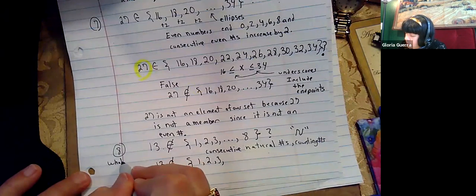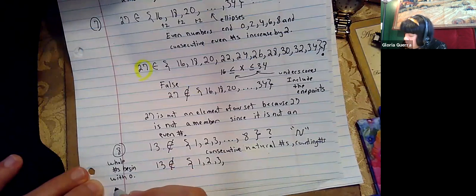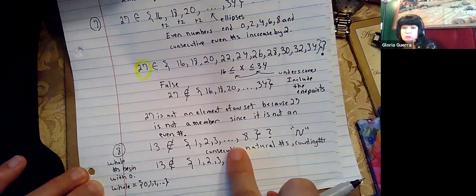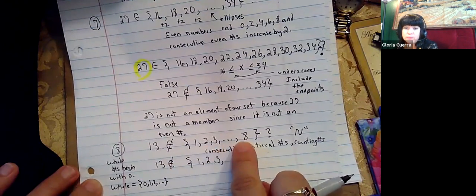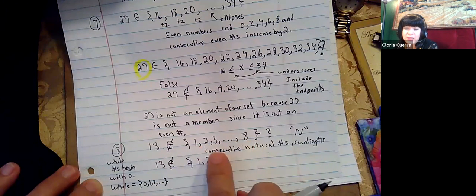Whole numbers start with 0, 1, 2, dot, dot, dot. So you don't want to describe these as whole numbers. You didn't start with 0, you started with 1. These are counting numbers. These are natural numbers, and they're consecutive.